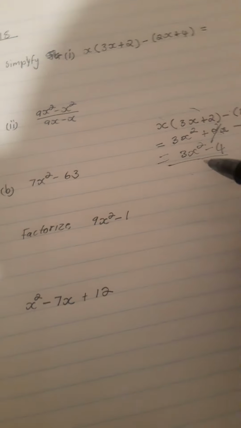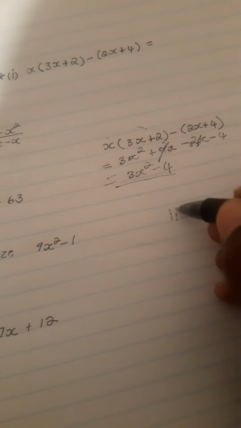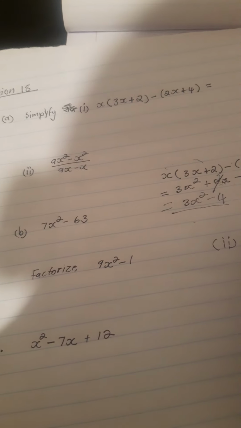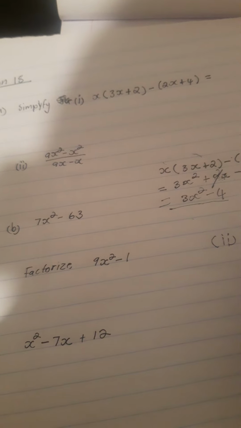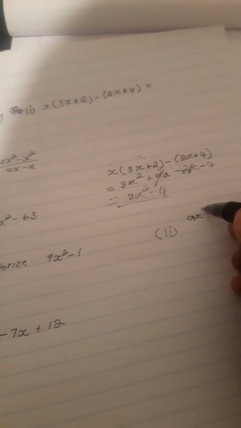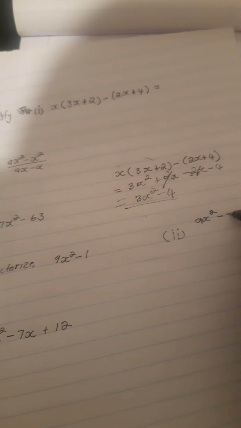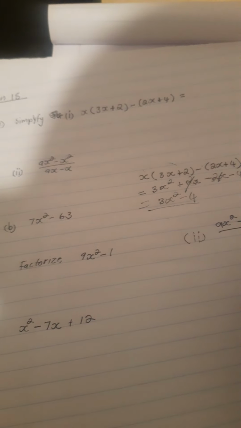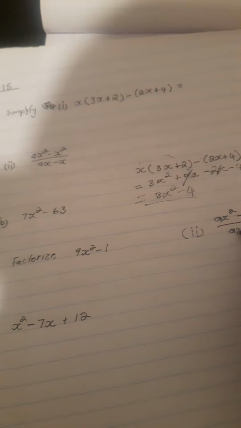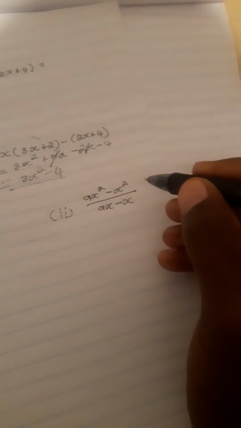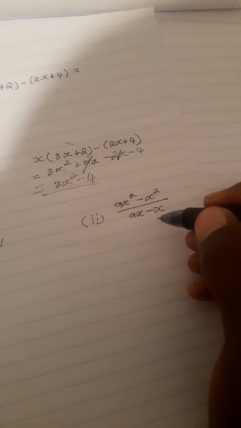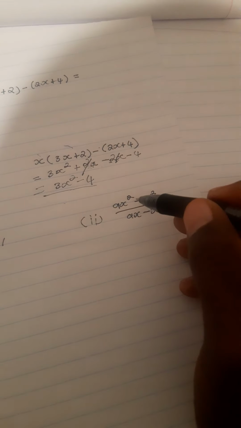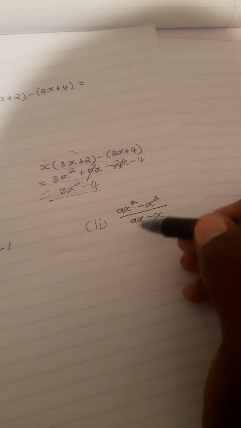So that's Roman 1. Roman 2 becomes quite interesting. I have ax squared over ax minus x. When you have a fraction like this, most of the time you are trying to simplify so that you will have something to cancel.